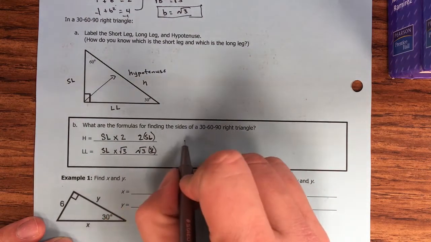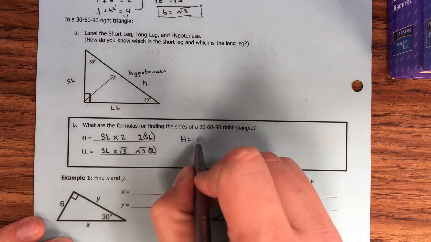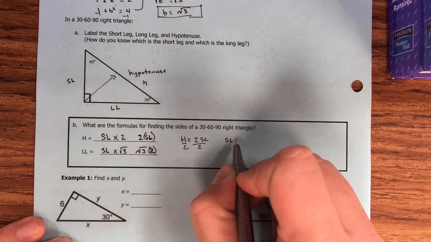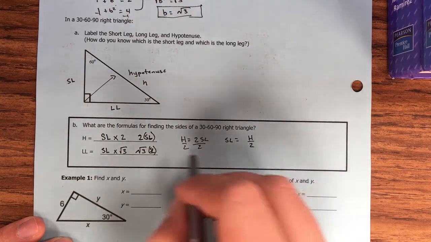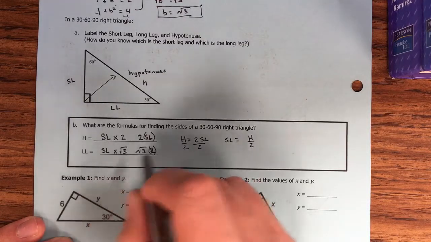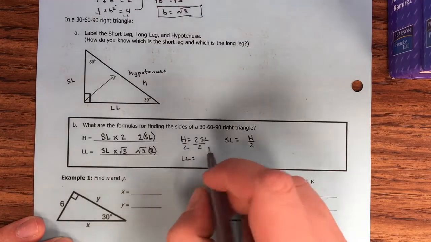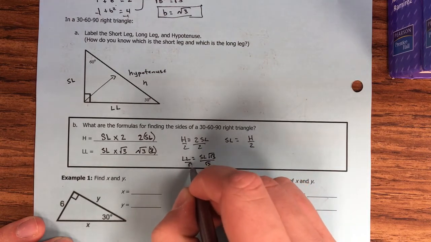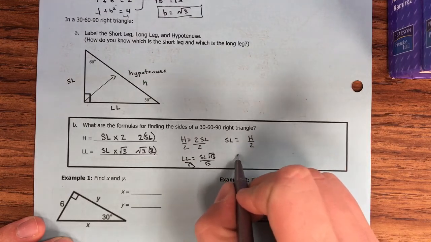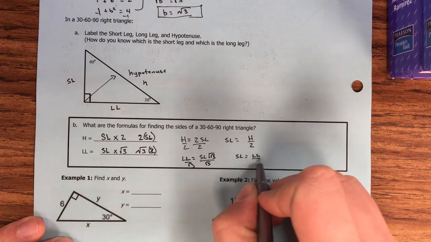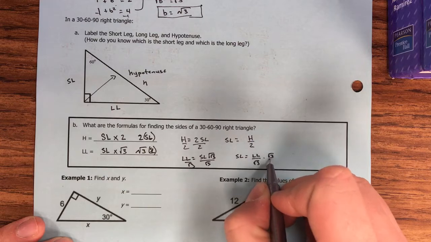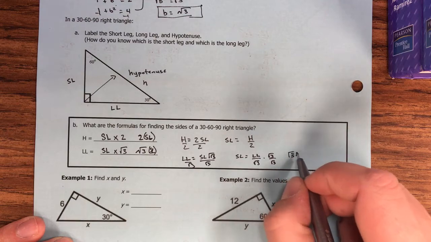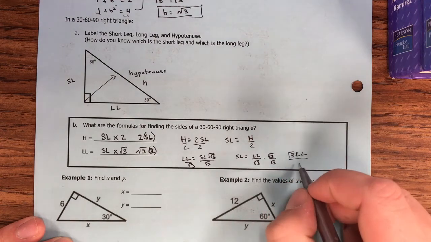To find the shorter leg, if you have h equals 2 times SL, all you do is divide by 2, and the shorter leg would be h over 2. If you're working with the long leg and you're trying to find the short leg, once again, we've got long leg equals short leg times radical 3. Here we'd have to divide by radical 3 and rationalize. So the short leg would be longer leg over radical 3, and we will need to rationalize at this point, where we would have square root of 3 times the longer leg over 3.